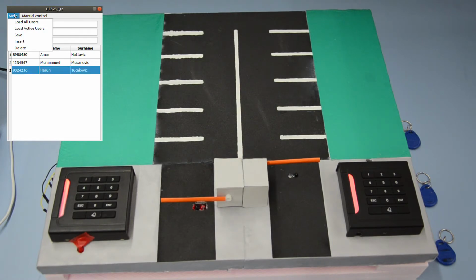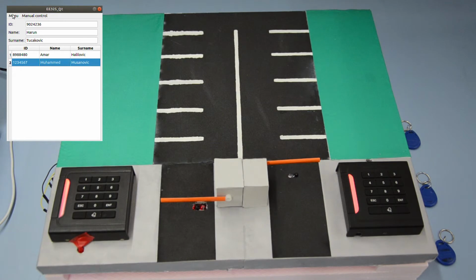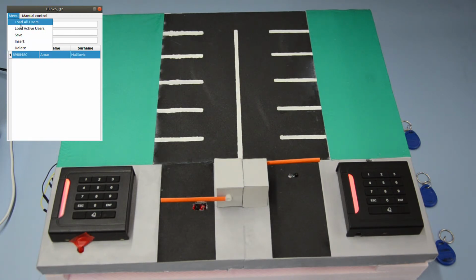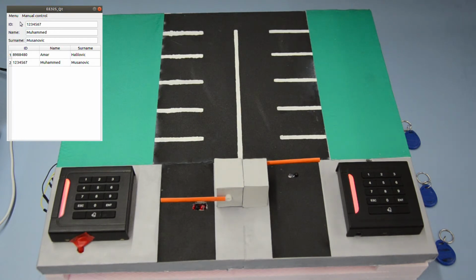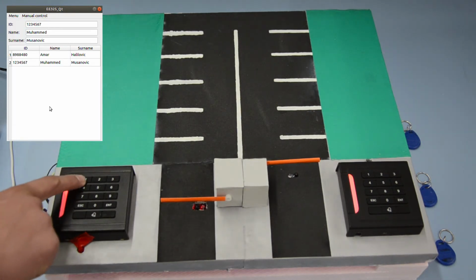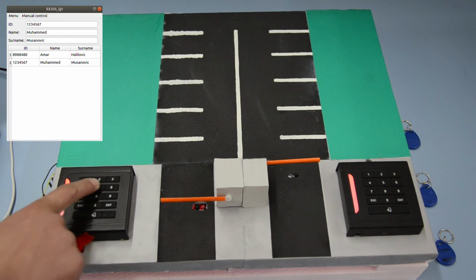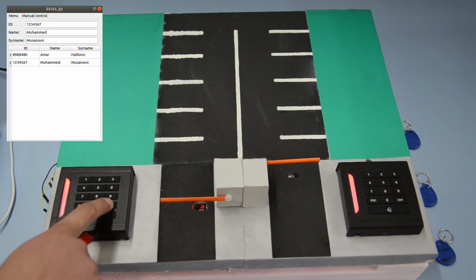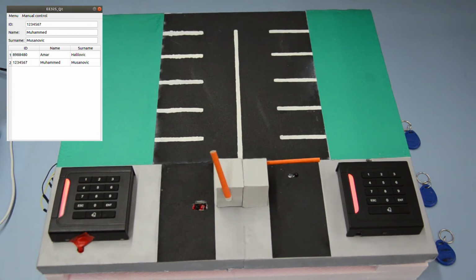We delete 1 user, and when we load all users, that user is deleted from the database. We delete an active user that is on the parking, and when we load all users, he is still in the database because he is on the parking. When that deleted active user leaves the parking, we can see that now he will be automatically deleted from the database. We can see that in the application window.